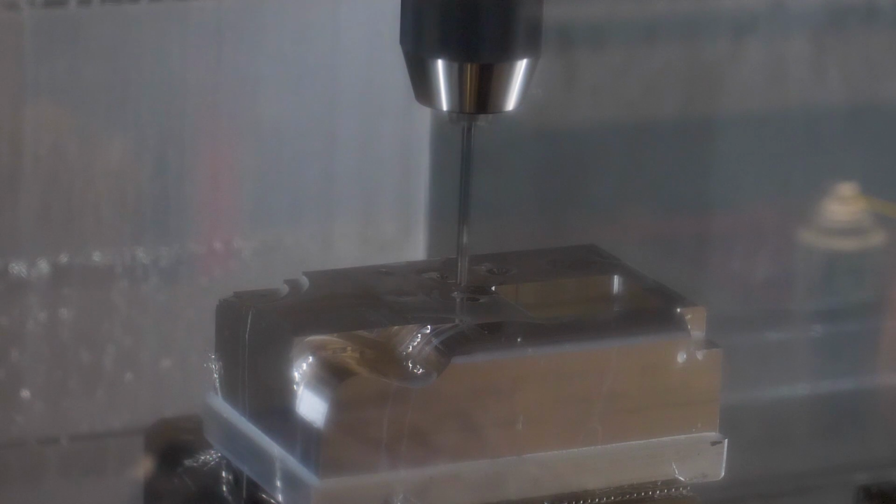The first feature type we'll talk about today is the hole feature type. Holes are cylindrical features that are typically cut using drills. They can be blind or through a part. There are also subtypes of holes, such as countersinks or counterbores, threaded or tapped holes. These subtypes require additional machining processes and tooling to manufacture them. All of these hole types serve a unique function in your design.